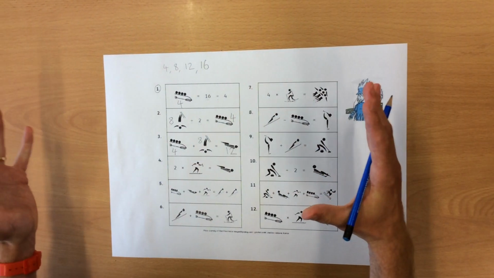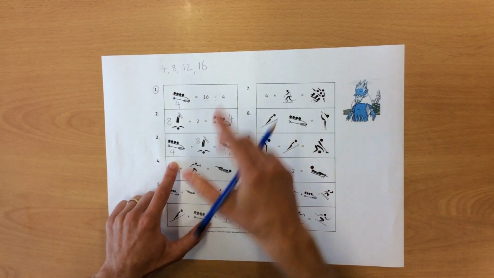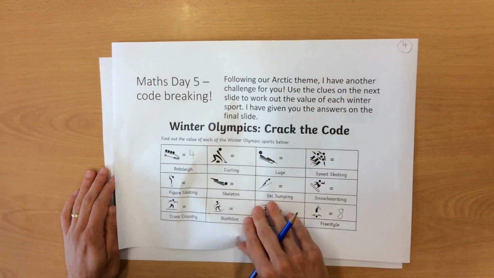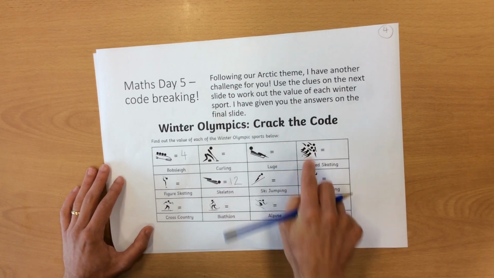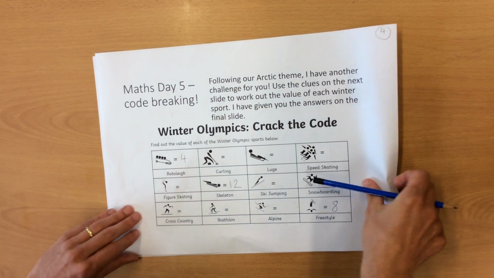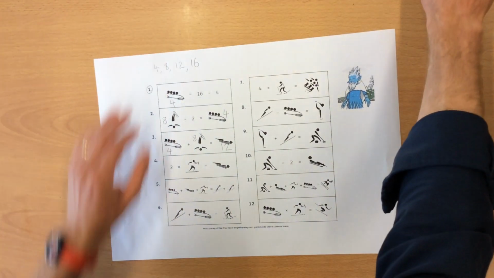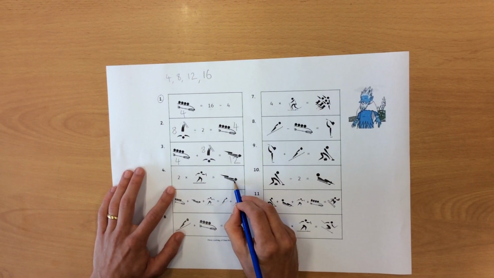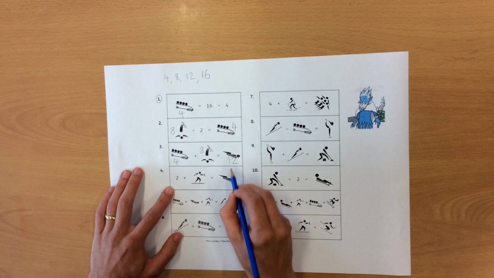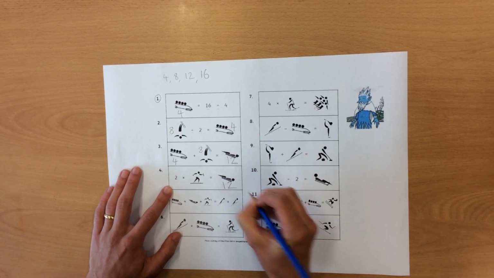So do you see what I mean from my comment earlier? The actual calculations you're doing for year 4 are actually pretty simple, but it's just a model here, this video, on how to crack the code. So skeleton equals 12. Right, we're populating our sheet quite nicely now. If I go to question 4, what information do I already have? I've got this one. It's the skeleton, so I know I'm going to put a 12 there.